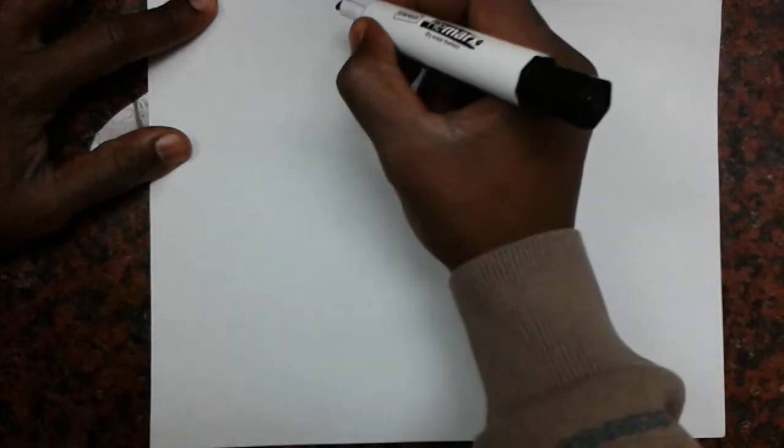Today we're going to pick up at chapter 6.6, discussing molar mass and chemical compounds.